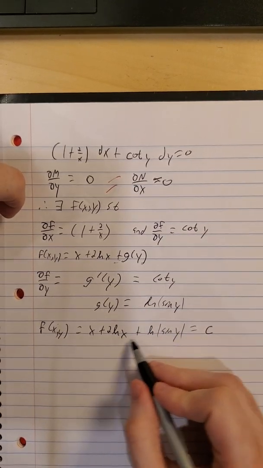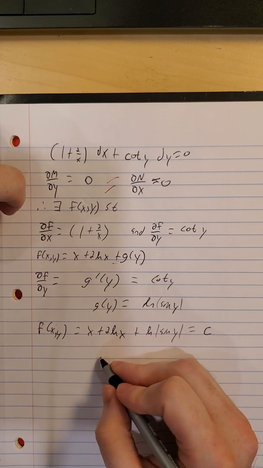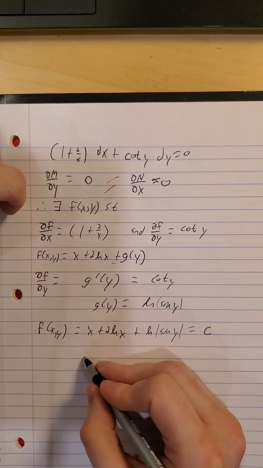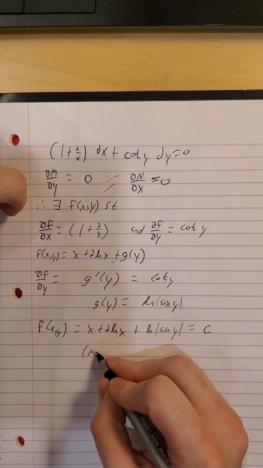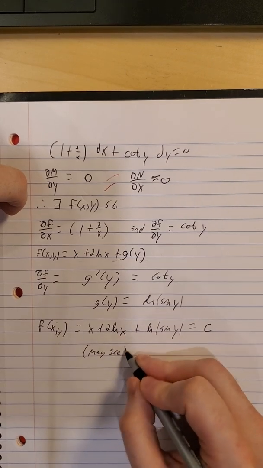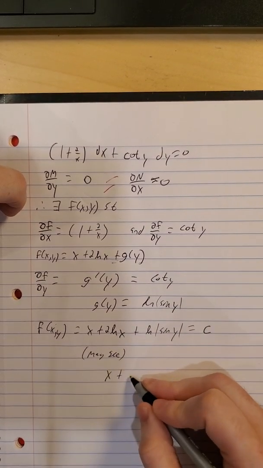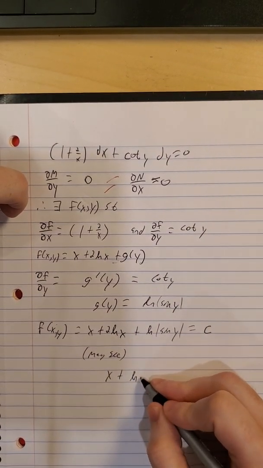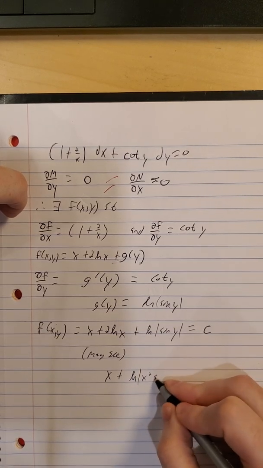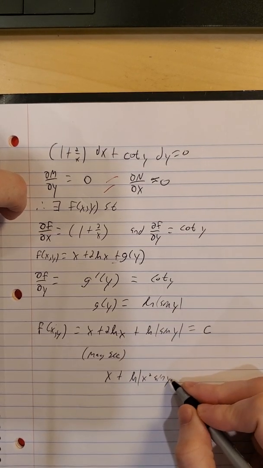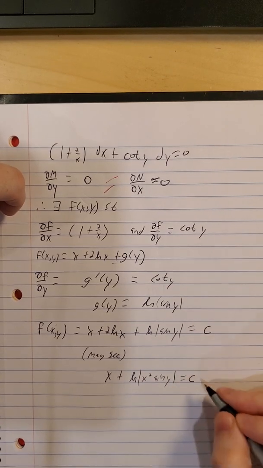Occasionally you'll also see these put together, so you may also see it. I'd be fine with it left this way. You may see it sometimes written as x plus natural log of x squared sine of y is equal to c.